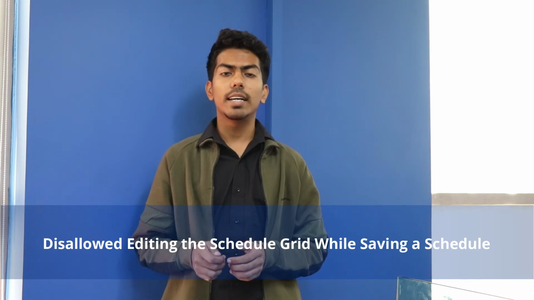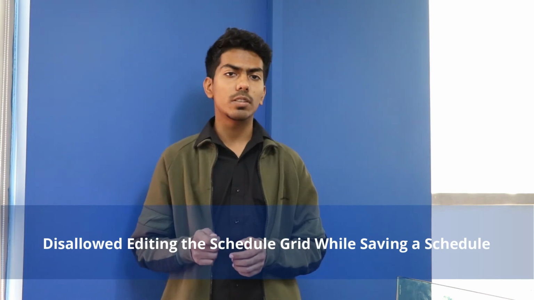With our job scheduler, you can automate your data pipelines and jobs to ensure a seamless work stream without having to be available around the clock. This year, we have made some changes to the job scheduling feature. Now, it does not allow editing the schedule grid while saving it. This is particularly useful in remote servers where the save request may take a few seconds to process.